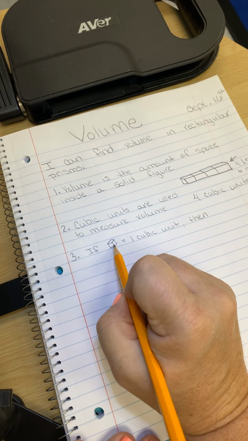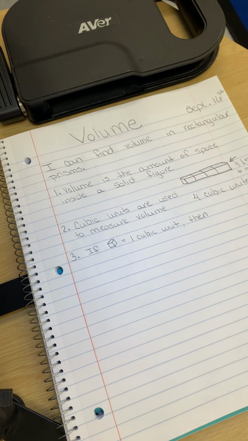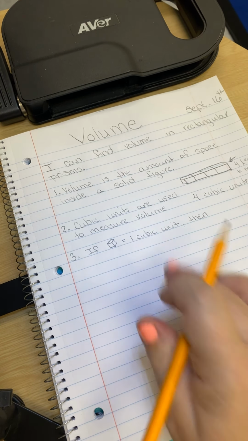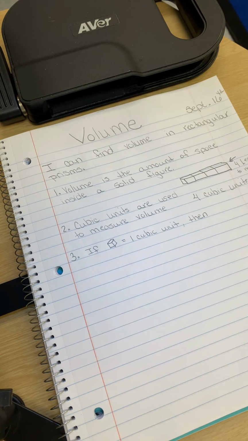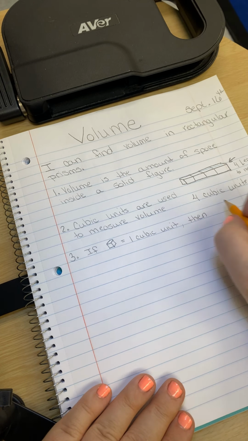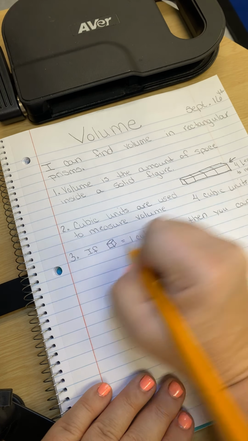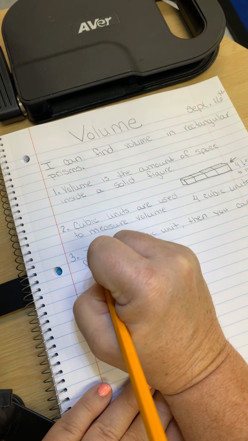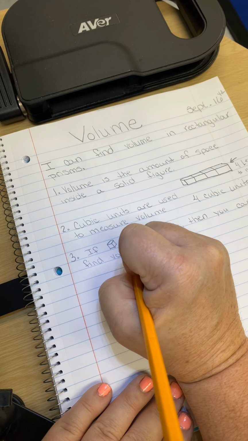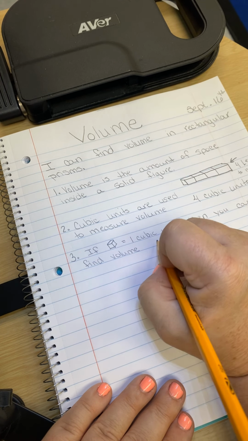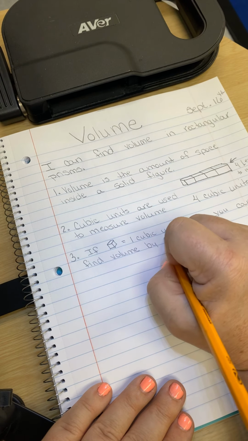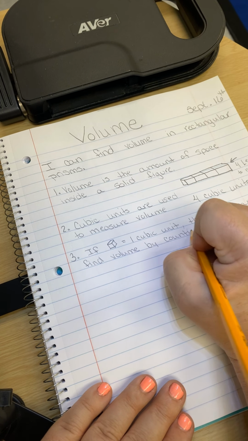then, and this is what I mean by an if-then statement: if a cube is 1 cubic unit, if that is true, then you can find the volume by counting the cubes.